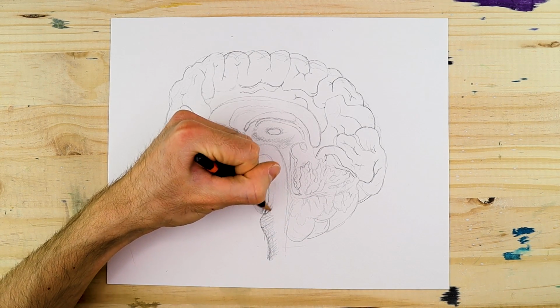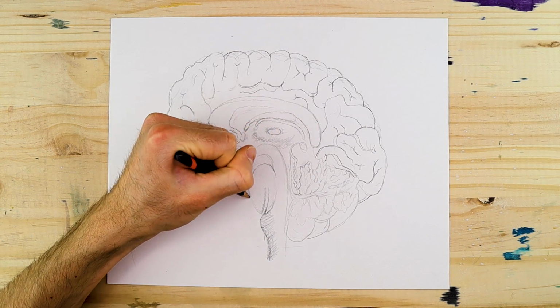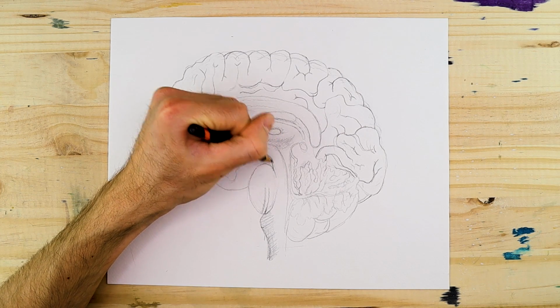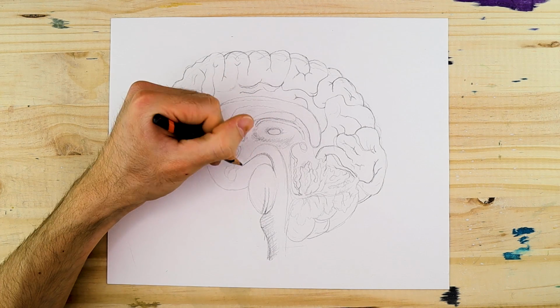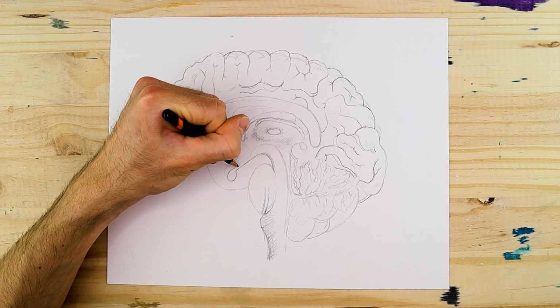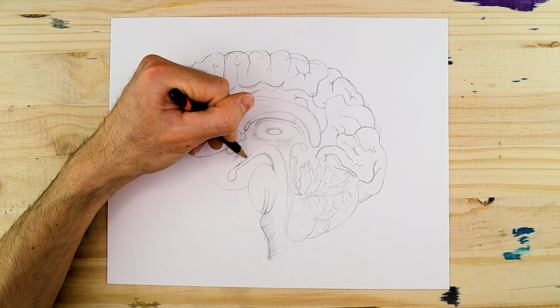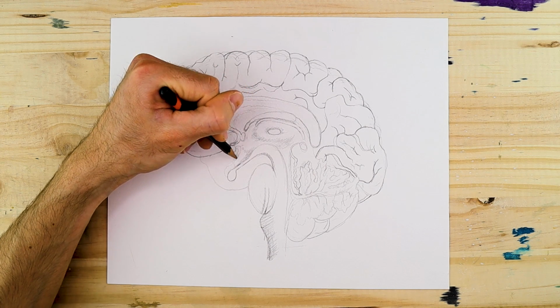Now, at this point, what we should have is a generalized sketch of a brain, and something that obviously has a correct and accurate placement of features. The scale of the variety of features should be correct at this point. And this is where we can start transitioning into adding some shading marks in order to refine these details and bring some more structure and detail to the brain drawing.